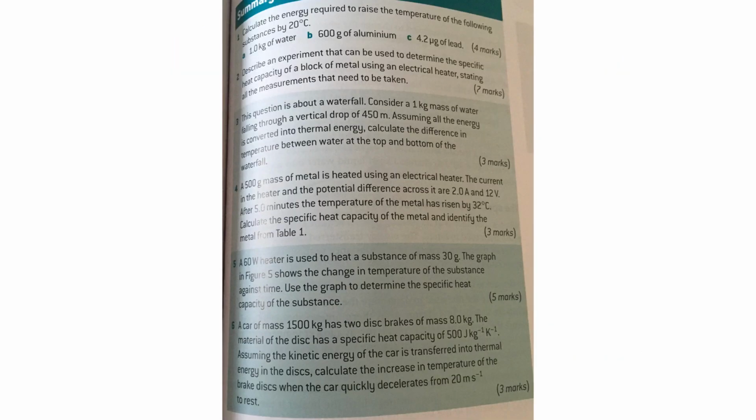And then to finish off, if you can have a go at the summary questions, please, and then make sure you mark it. And any queries or questions, please get back to me.